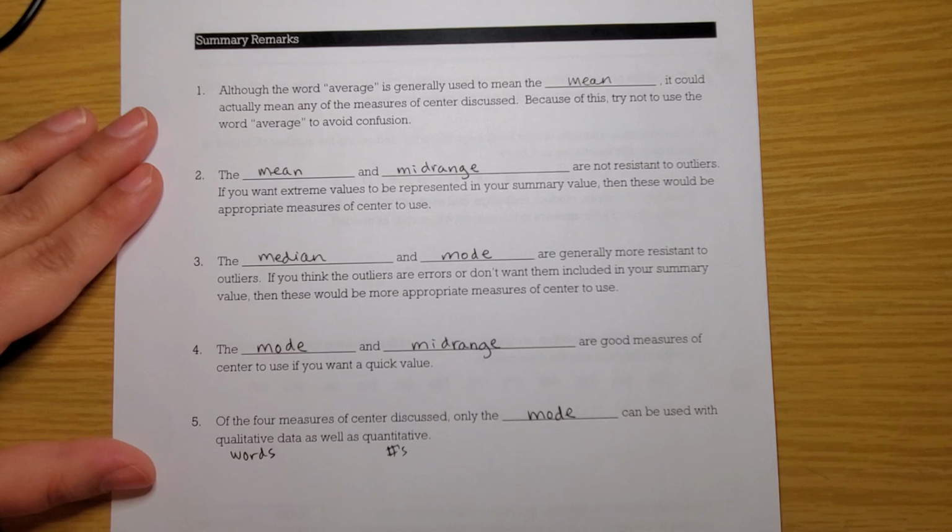So that's going to wrap it up for our conversation about measures of center. In the next video, we're now going to start moving into a measure of position. In other words, okay, I know what the average might be, but how do I compare to other values in a data set?